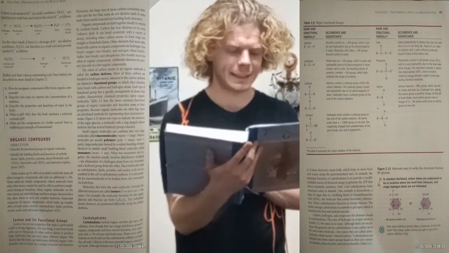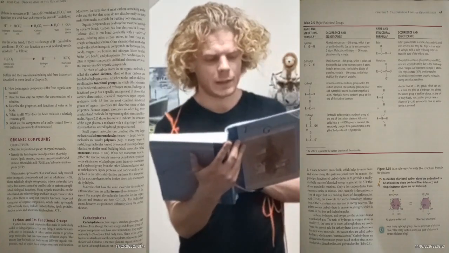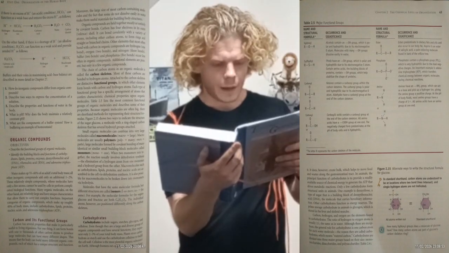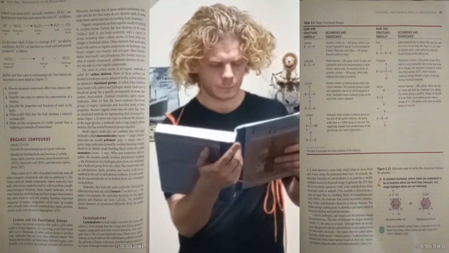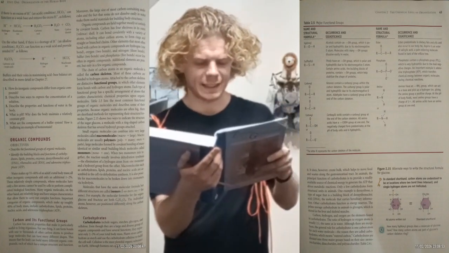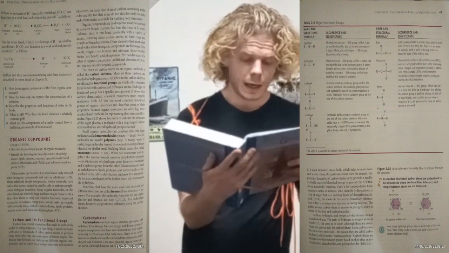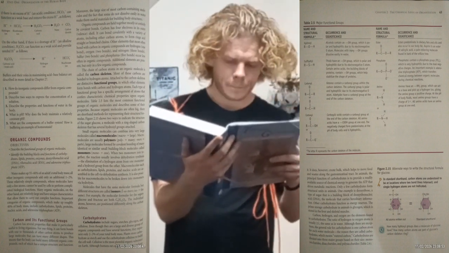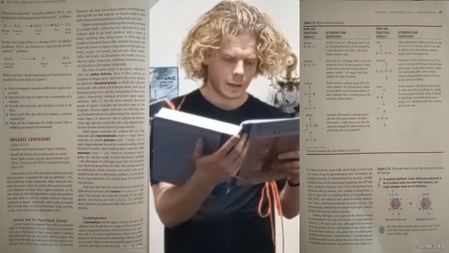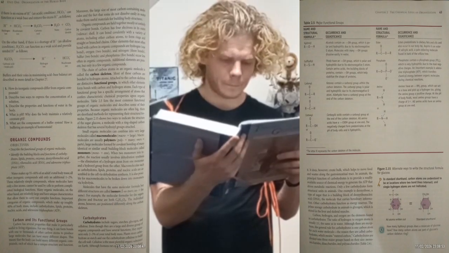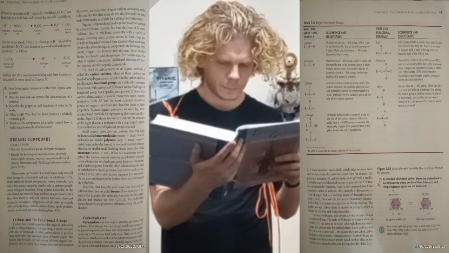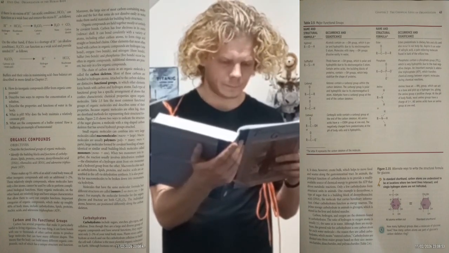Attached to the carbon skeleton are distinctive functional groups in which other elements form bonds with carbon and hydrogen atoms. Each type of functional group has a specific arrangement of atoms that confers characteristic chemical properties on organic molecules. So there is the carbon skeleton, and then a functional group can be attached, with a different arrangement and different properties.